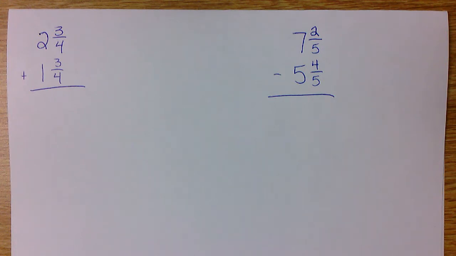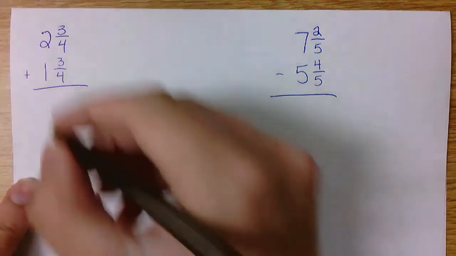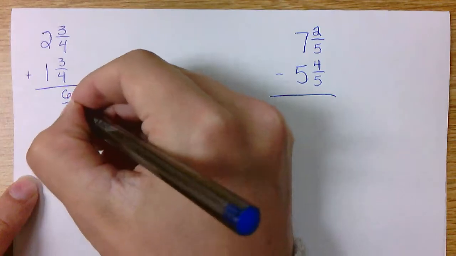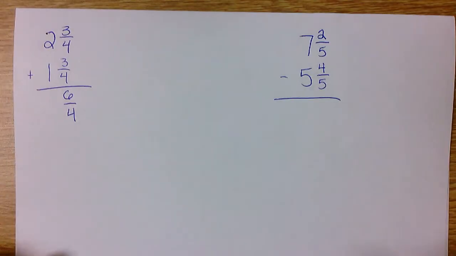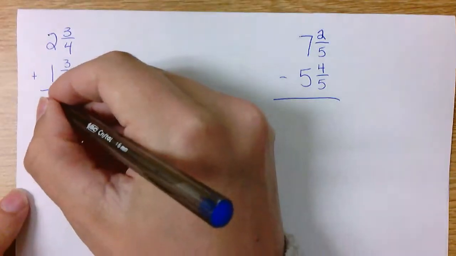So looking to add our fractions, we have 3/4 plus 3/4. Well, we can add these together because they're both in fourths, so we have the same size piece. So we're just adding how many fourths we have. 3/4 plus 3/4 would give us 6/4. And then we can go ahead and add our whole numbers, and we have 2 plus 1, which is 3.